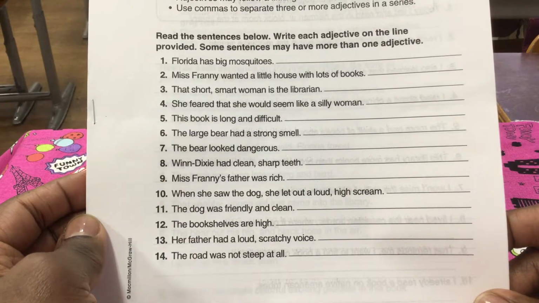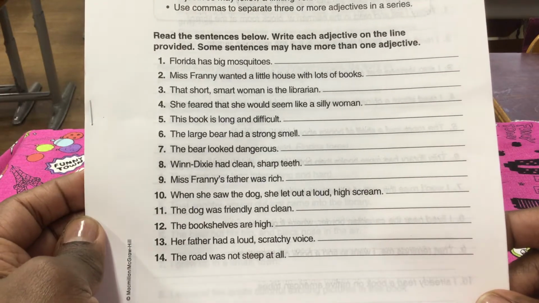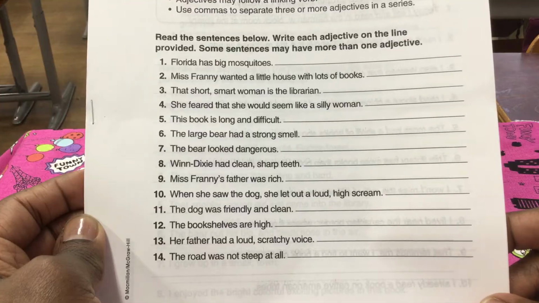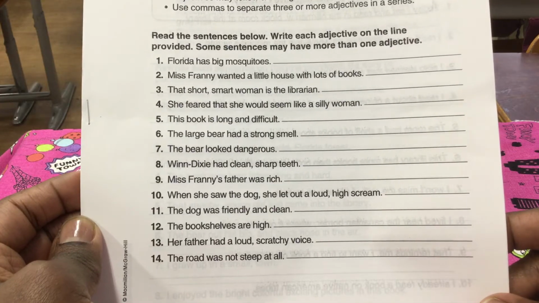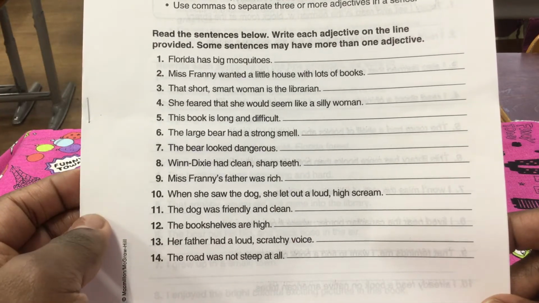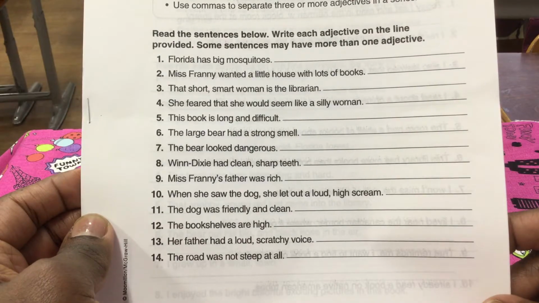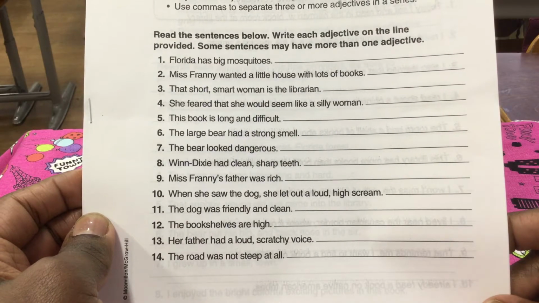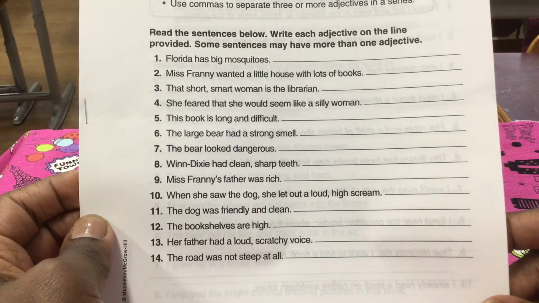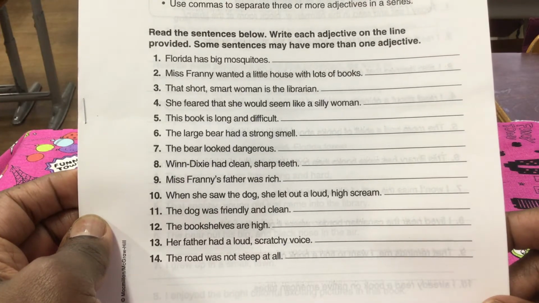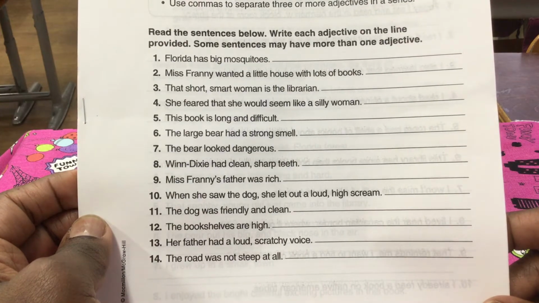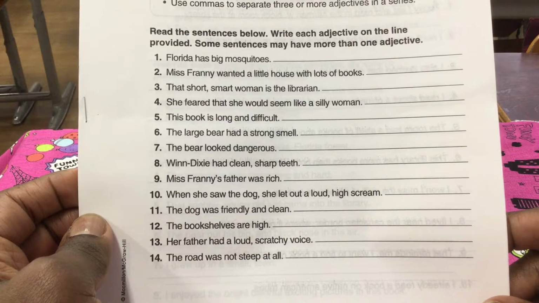Number 12. The bookshelves are high. Number 13. Her father had a loud, scratchy voice. Number 14. The road was not steep at all.